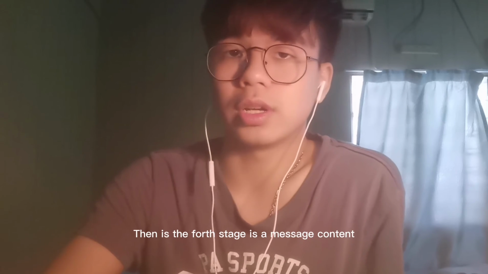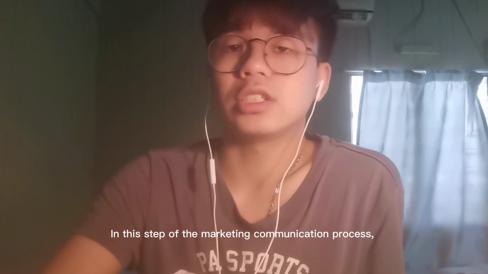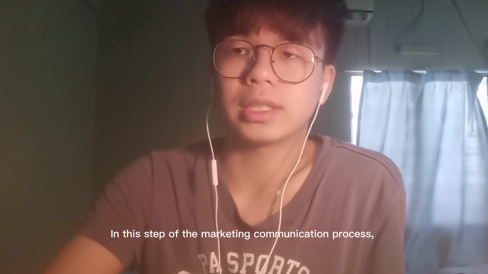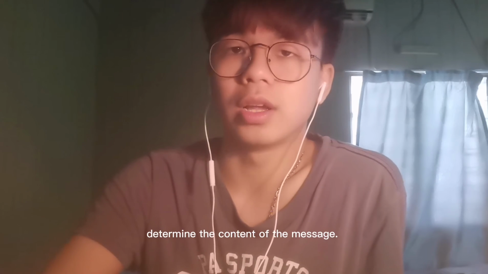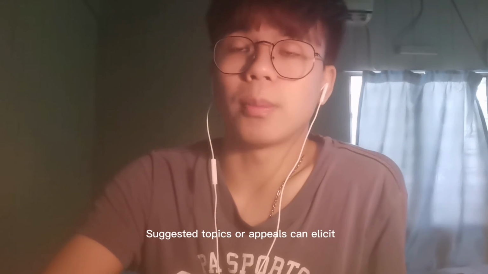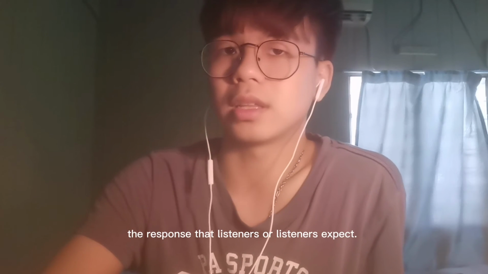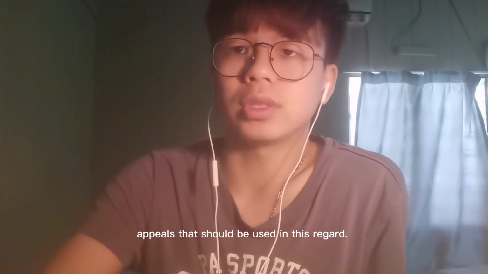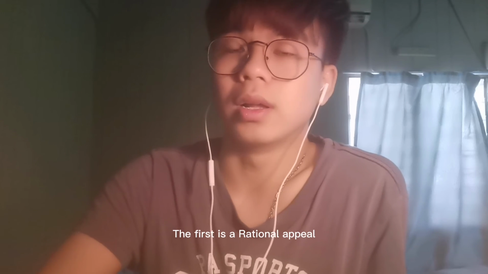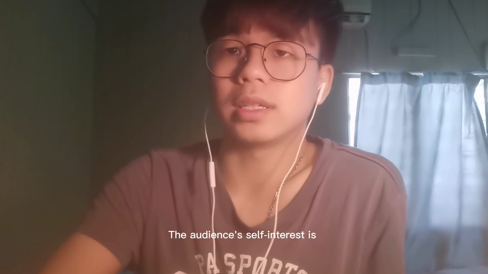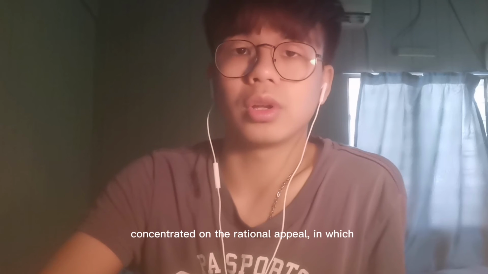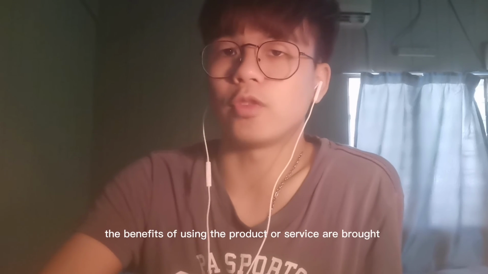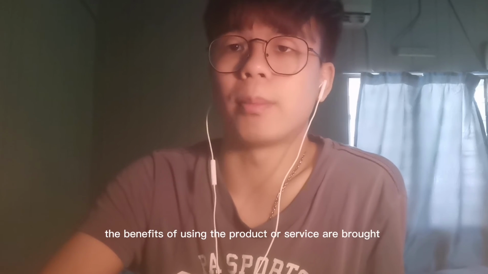Then the fourth stage is the message content. In this stage, the marketing communicator determines the content of the message, such as the topic or the appeal, to elicit the response that the listener accepts. Here are the 3 appeals that should be used. The first is a rational appeal. The audience's self-interest is targeted with a rational appeal in which the benefits of using the product or service are shown.